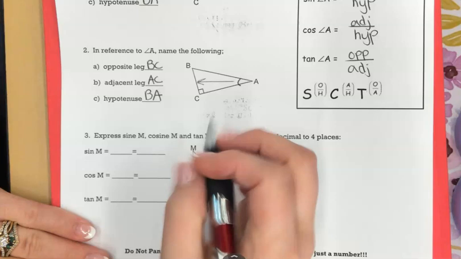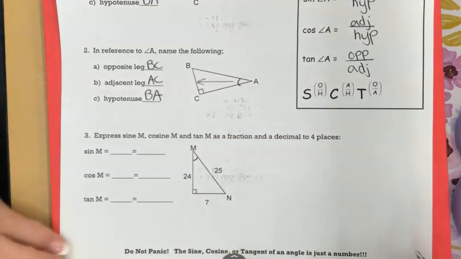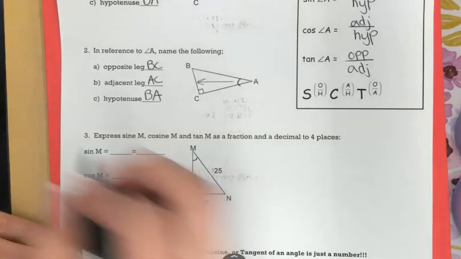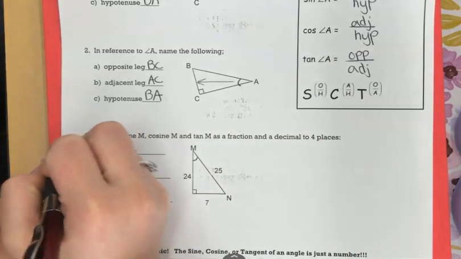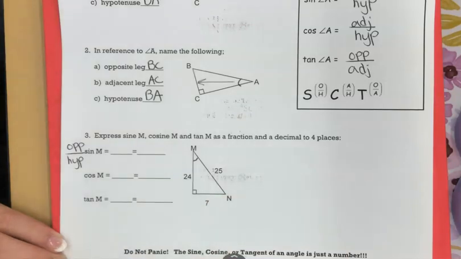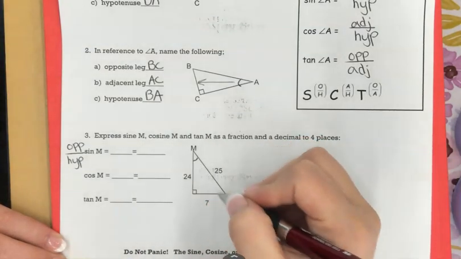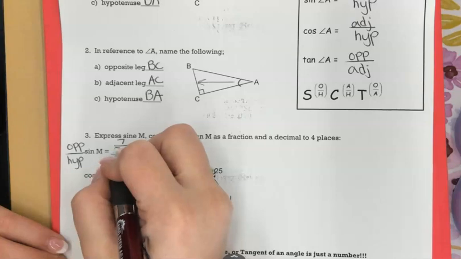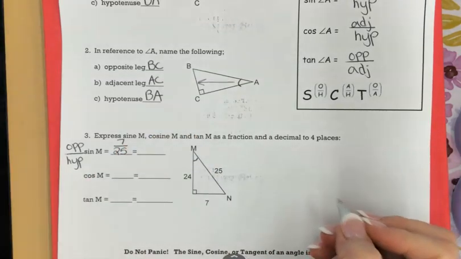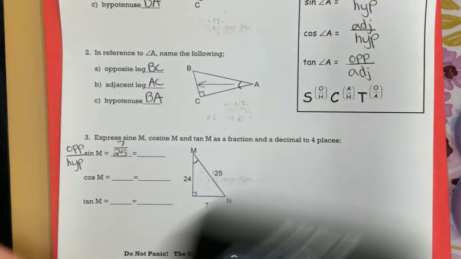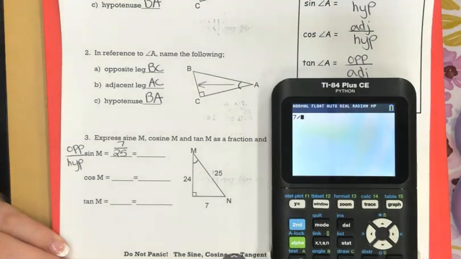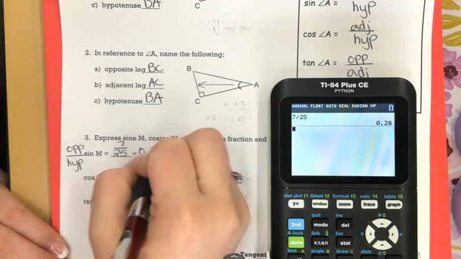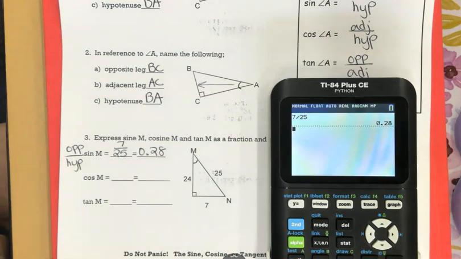So the sine of M, where M is my reference angle. If I want the sine, remember sine, that's going to be opposite over hypotenuse. So in this particular triangle, my opposite side is 7 long, and my hypotenuse is 25. So that ratio or fraction is just going to be 7 over 25. Then to get that as a decimal, all I'm going to do in my calculator is divide 7 and 25. So the decimal value would be 0.28.